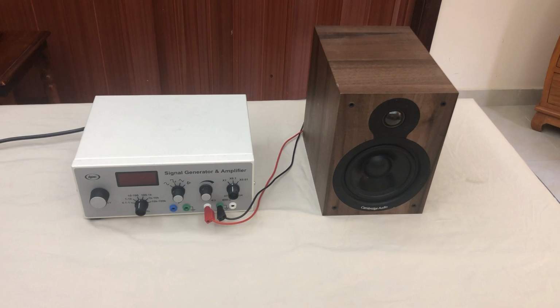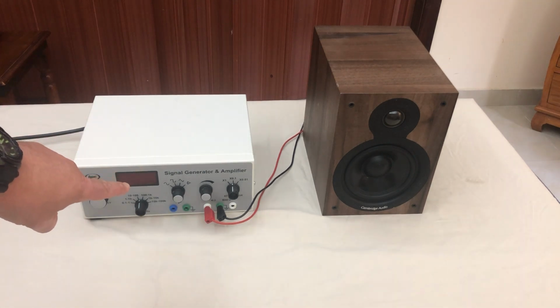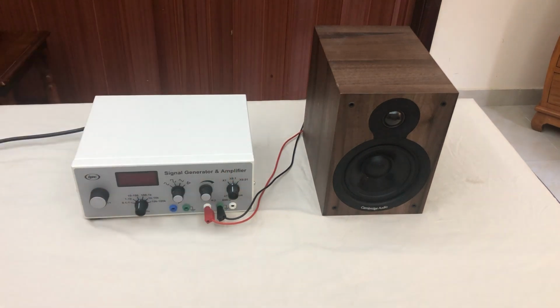Now to quickly demonstrate a speaker in action, I've got a signal generator and my loudspeaker from home. What does a signal generator do? It generates a signal, yeah, but what kind of signal? Well, it actually generates a voltage. It generates an alternating voltage. That's all it does. These are designed for the classroom.